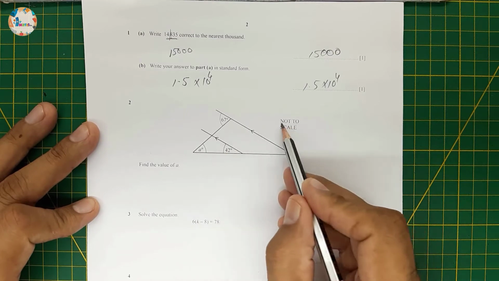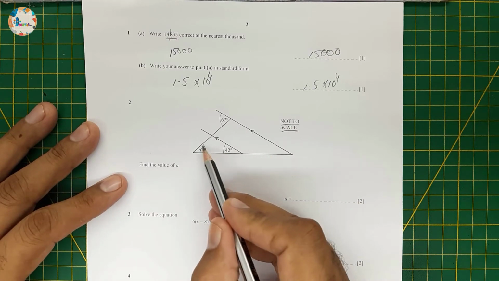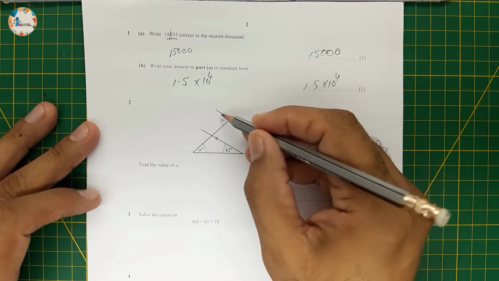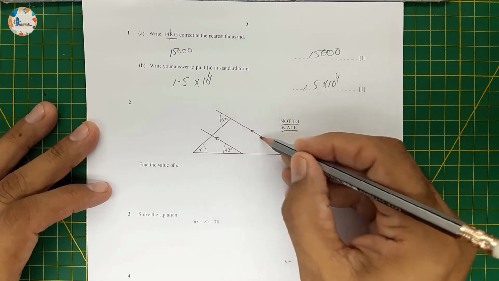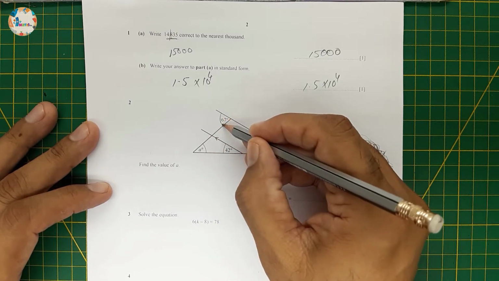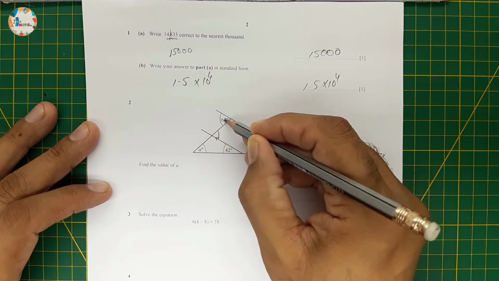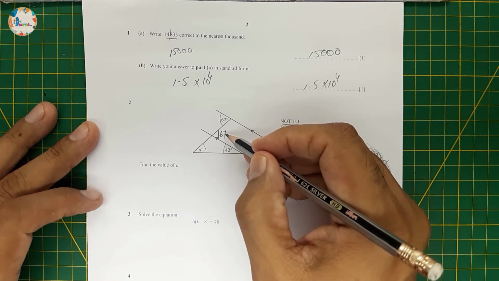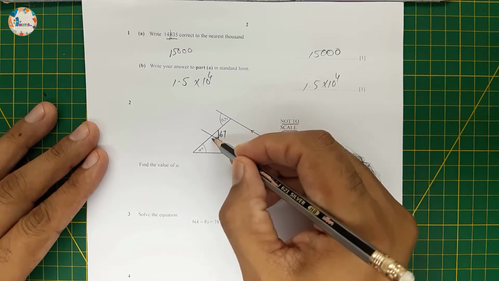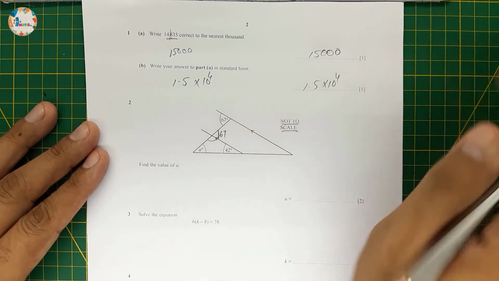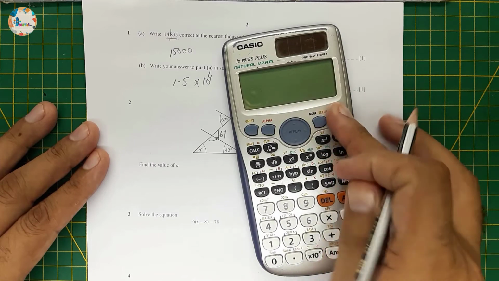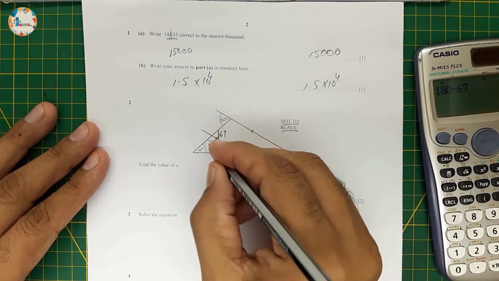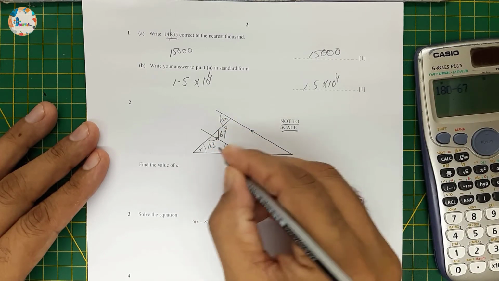Question number 2, diagram is not to scale. Find the value of a. This angle we have to find, and we know this line is parallel to this line, so this angle is alternate to this angle. If this is 67, this will also be 67, and so this will be 180 minus 67, which is equal to 113. So this angle is 113 degrees.